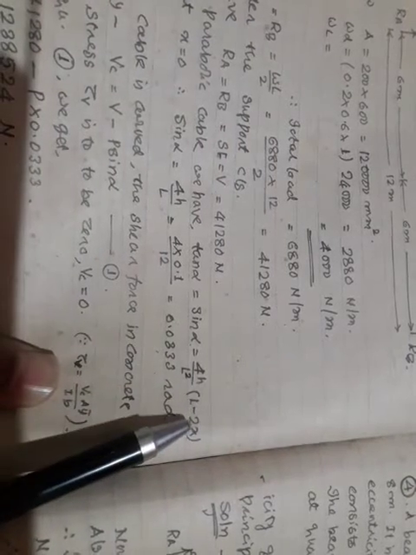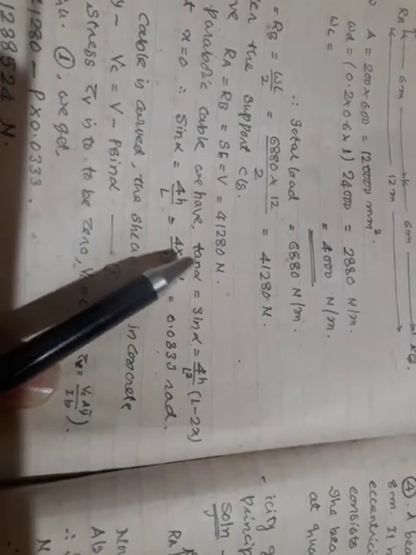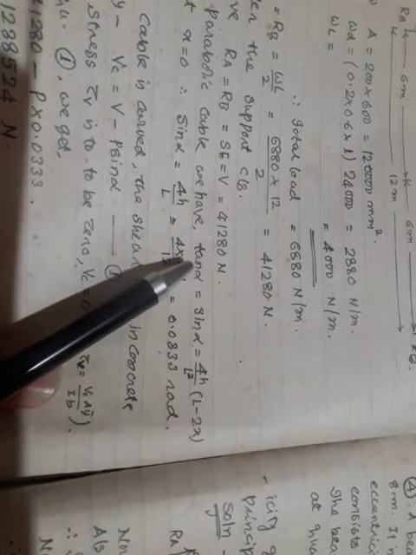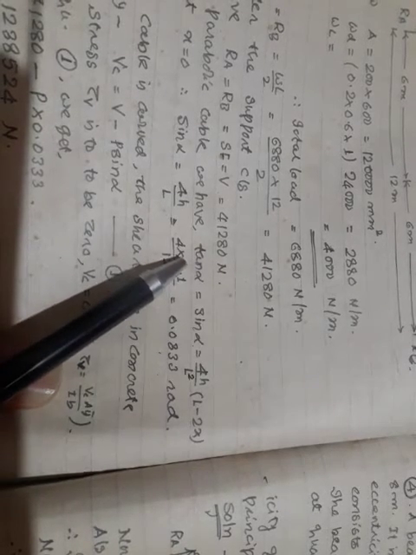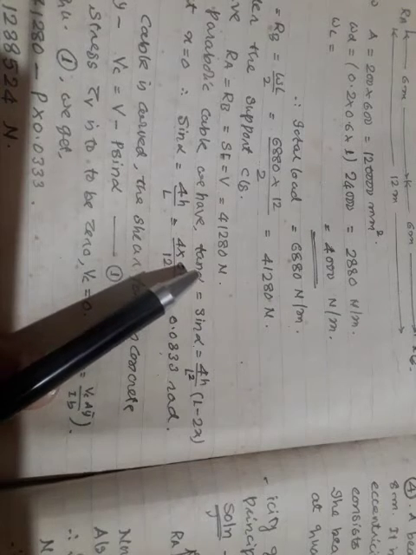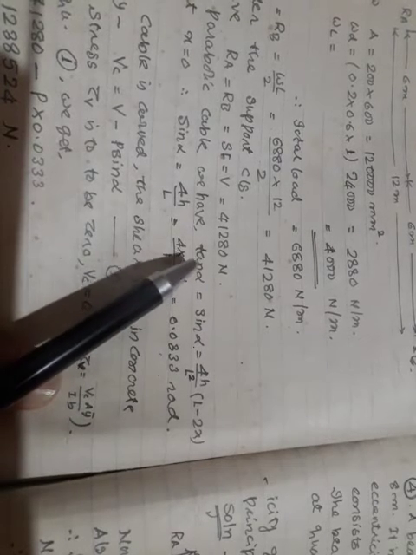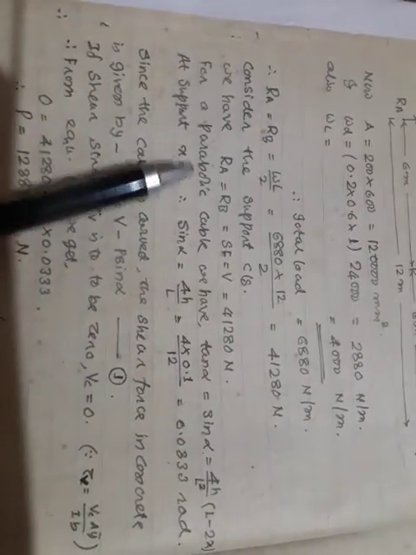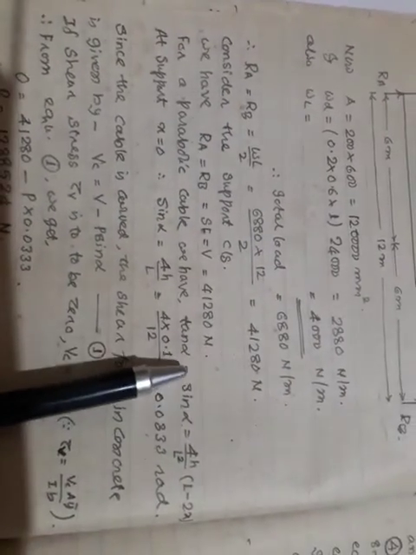Dy by dx means tan alpha, it is the slope. Since the slope is very small, tan alpha can be taken to be equal to sin alpha. So after the differentiation, for a parabolic cable, I get the slope.